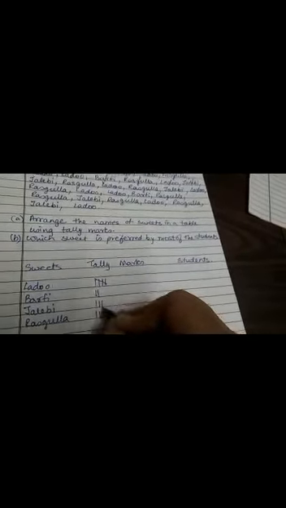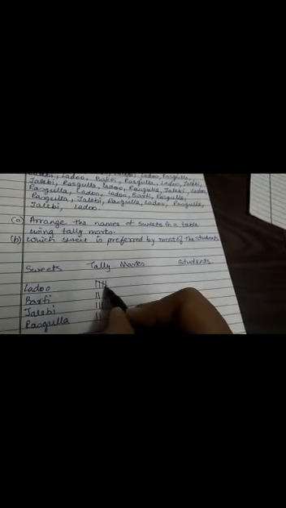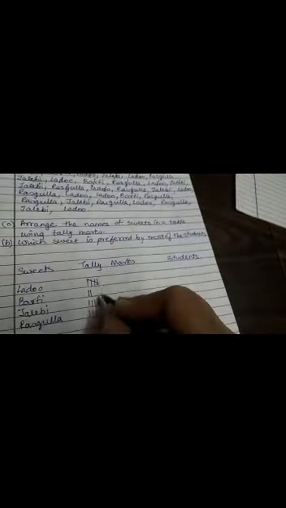Barfi we did. Now rasgulla, laddu, jalebi. Laddu was the fifth one, so I put a cross on that. Next line, jalebi, rasgulla, laddu, rasgulla.